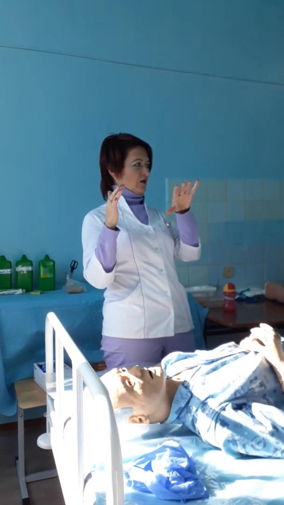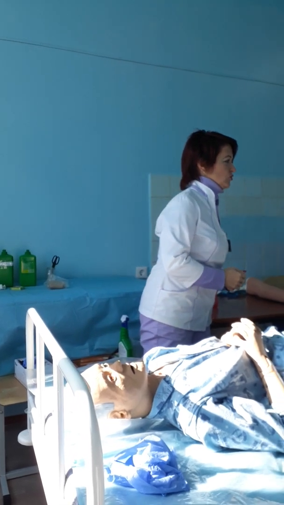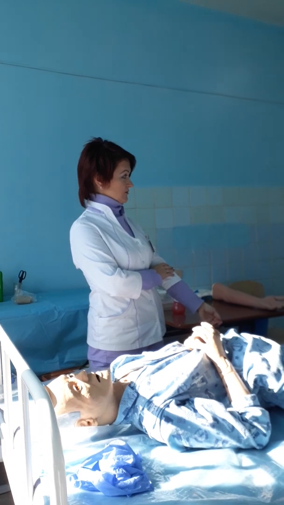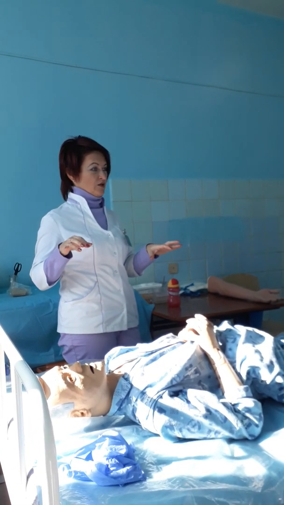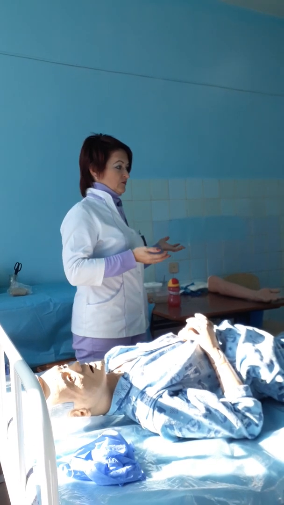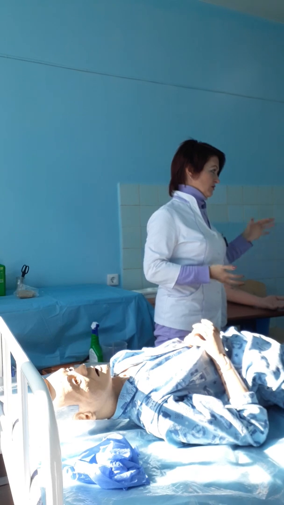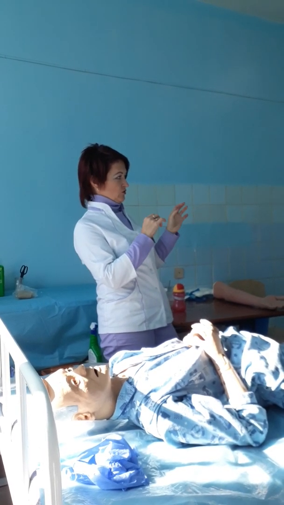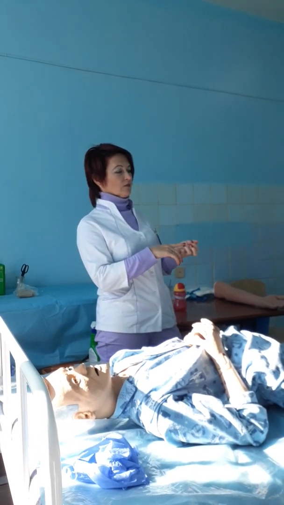It may be a different manipulation. For example, in the next classes I will show you collection of blood for analysis, or different catheterization, another manipulation, or it may be medicine. What information must you check? Name of the medicine, expiry date, dosage.